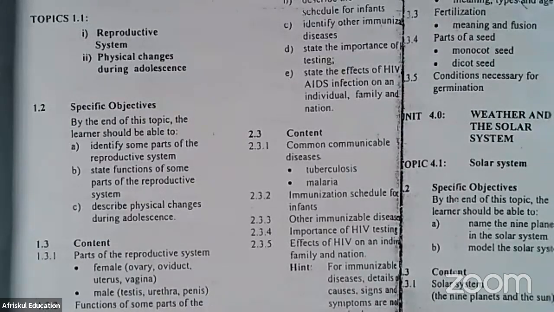Remember, learning is spiral. So what you do not learn in primary school, you may have an idea of it because it will assist you in the next classes, which are Form 1, Form 2, Form 3, and Form 4. So do not learn everything in class 8 because these things will come in their own time. Functions of some parts of the reproductive system, then changes during adolescence. We need to know the physical changes, that is the male and the female, the changes in boys and girls.